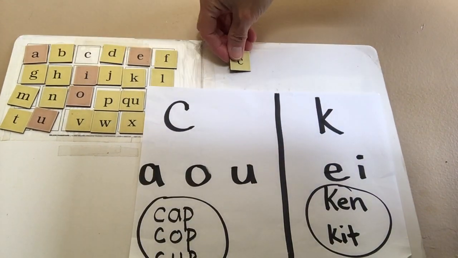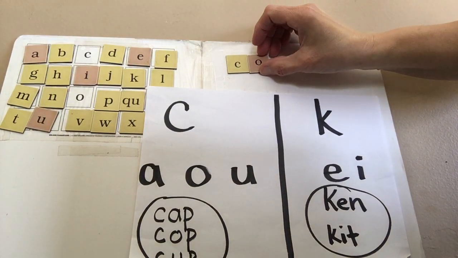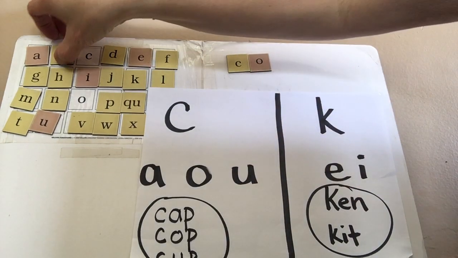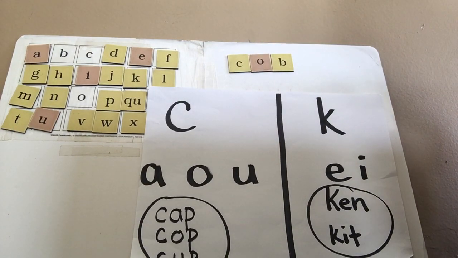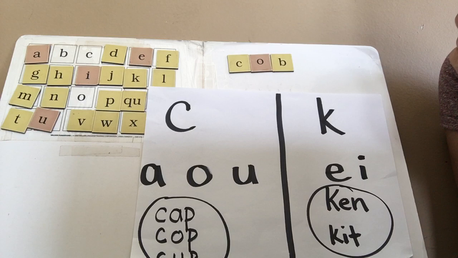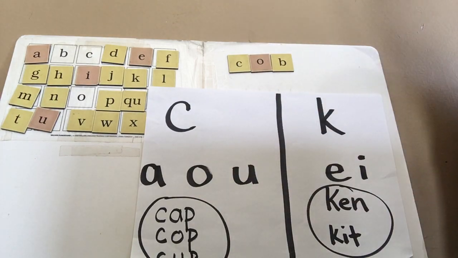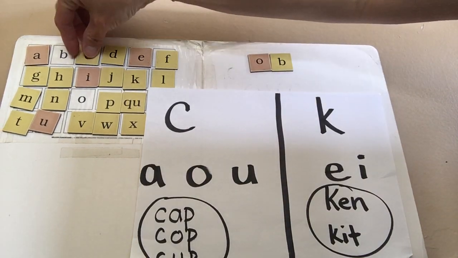If you want, you can write it down at home, or you can just do it with me. K, o. We said the O. Now that last sound. K, o, b. That's right, B. What word did we just make? We made the word cob. So my question is, why did we use the letter C? We use the letter C because after the k sound, we have short O, and that is the rule. Great job. Let's try another one.